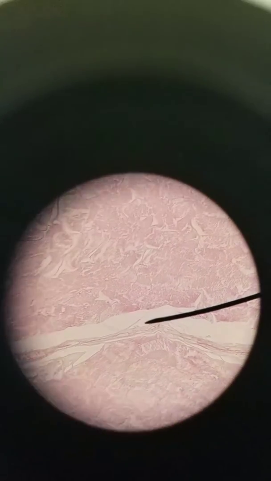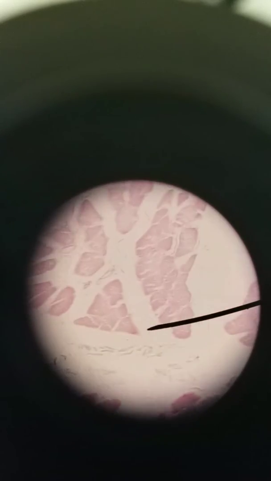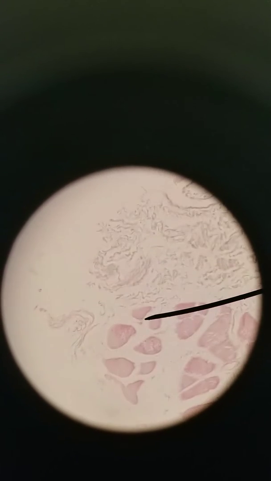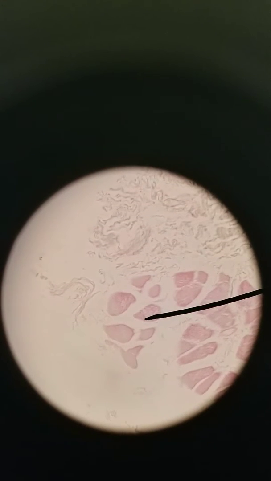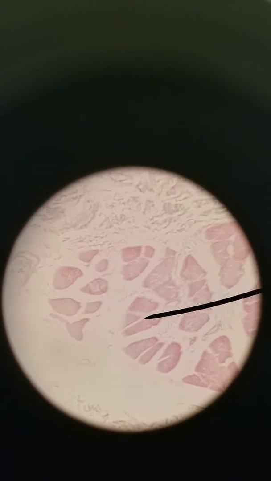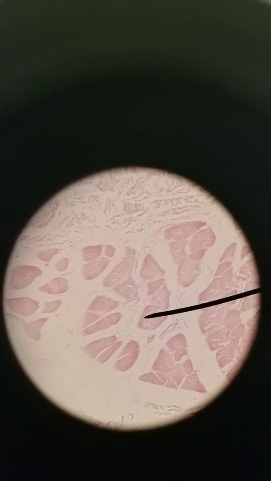At this magnification, we can see they're all pretty clumped together in this area, but they're separated a bit more here. We can see individual muscle fibers. There we go. So there's an individual muscle fiber in cross section. There's another one, there's another one, there's another one, and so on. Each individual muscle fiber is covered by connective tissue called endomysium. Endomysium.